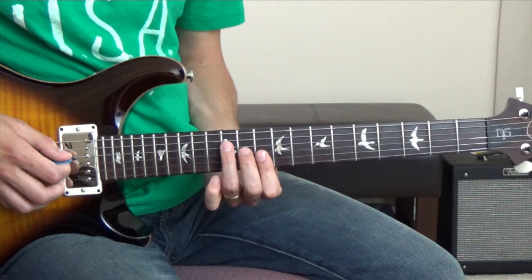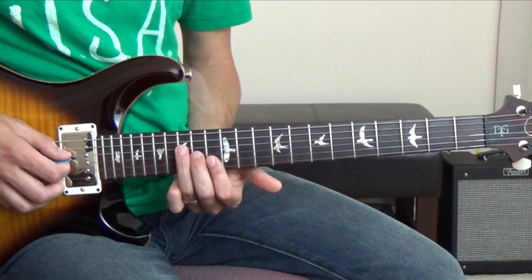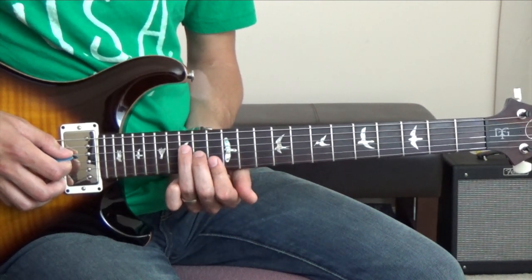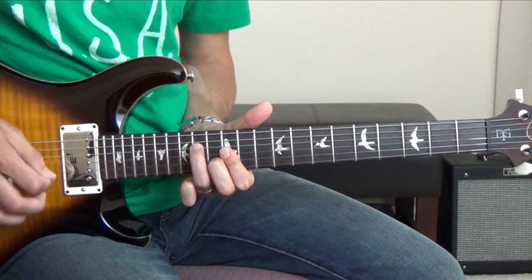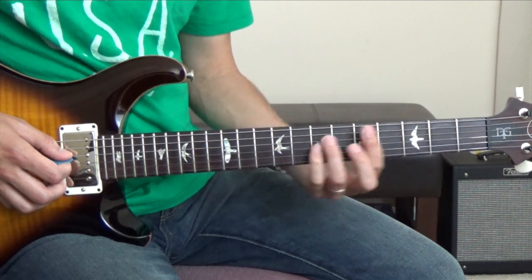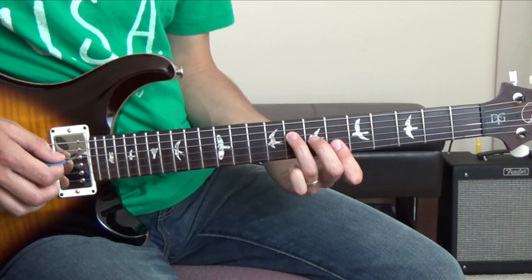Then you can move up from that D a step and a half to play F in E form here, and then C in C form. So back to B flat here. Check out these changes.